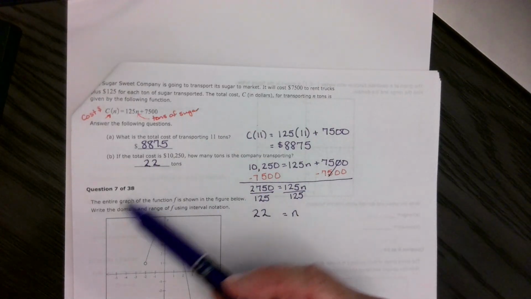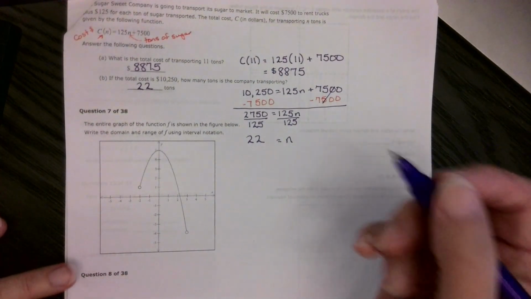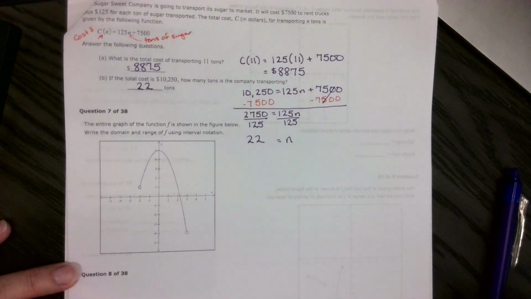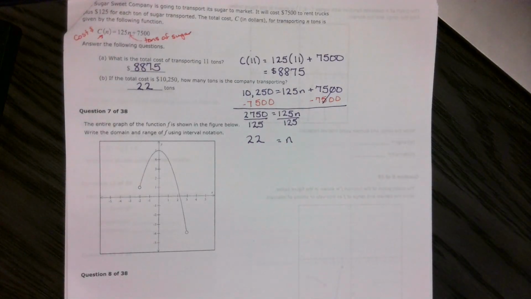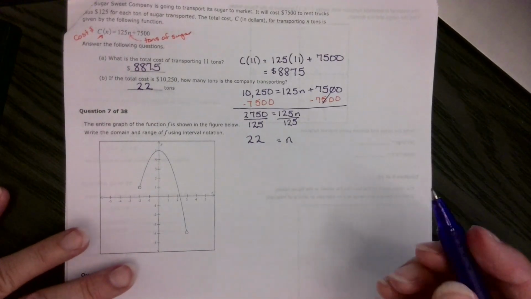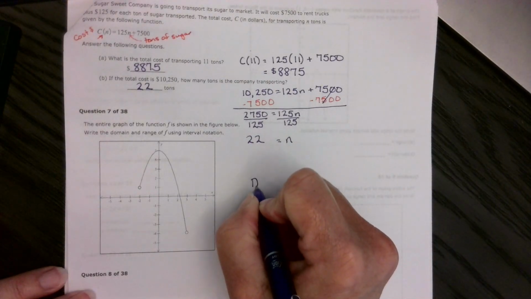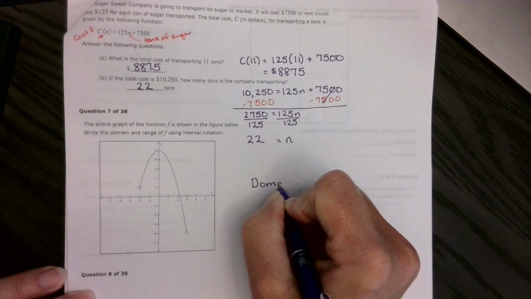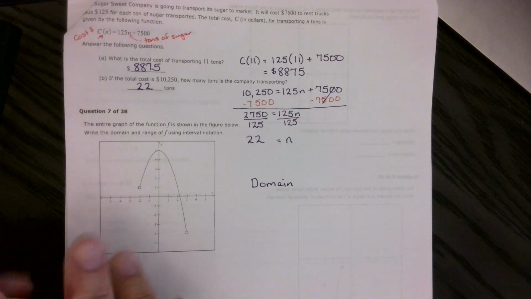Okay, write the domain and range, looking at a graph. Remember, domain is our x values. Let me see if I have a highlighter handy. I do not, so we'll do the best we can with my pens. Okay, so domain is our x values. So what they want to know is what x values are used on this graph.